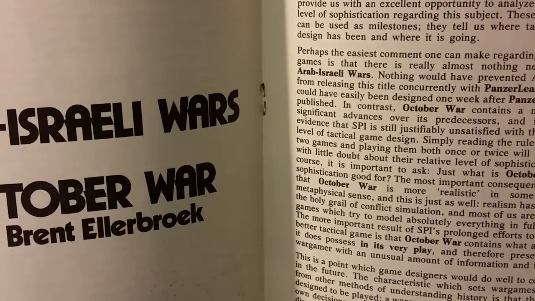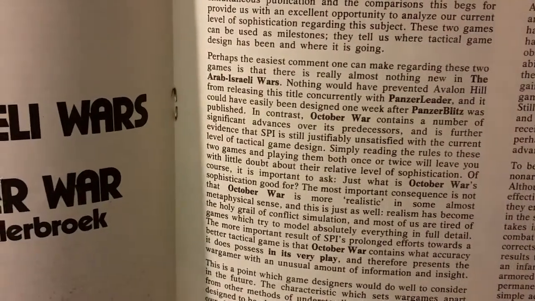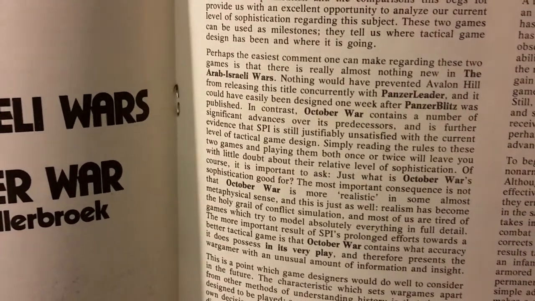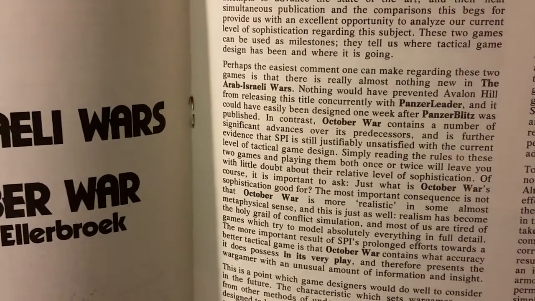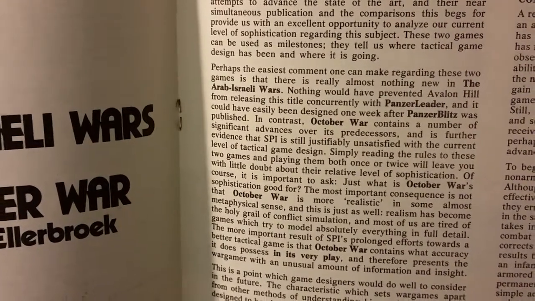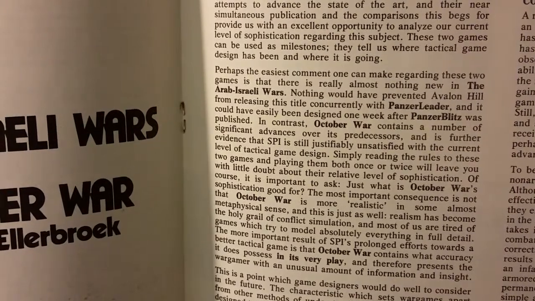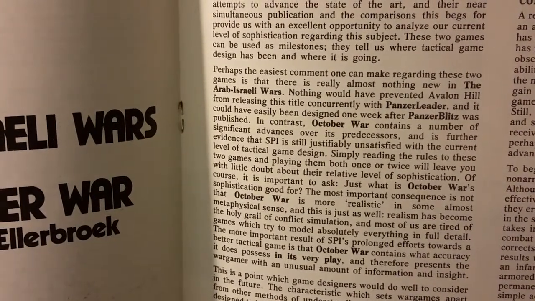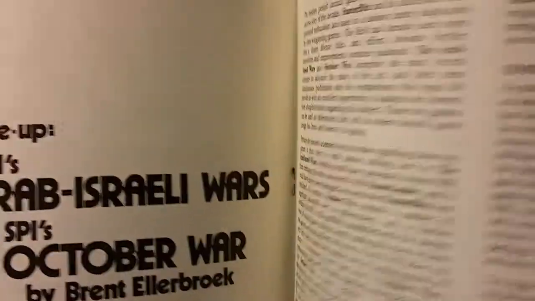The Arab-Israeli Wars and October War comprise the most recent attempts to advance the state of the art, and their near simultaneous publication and the comparisons this begs for provide us with an excellent opportunity to analyze our current level of sophistication regarding this subject. Okay, which I guess is modern tactical games. These two games can be used as milestones. They tell us where tactical game design has been and where it is going. Okay, a fascinating premise for an article, right?